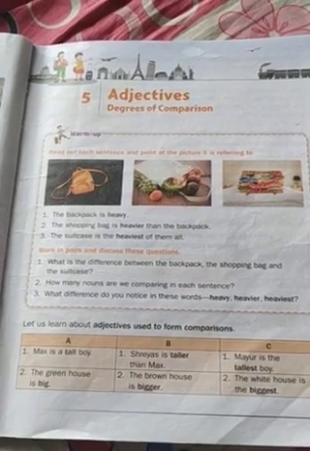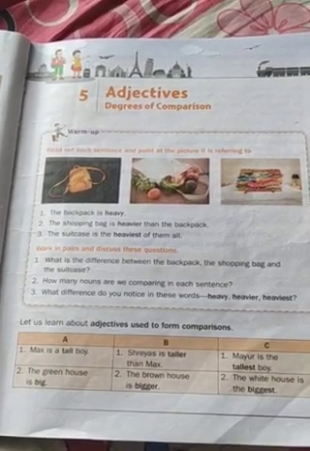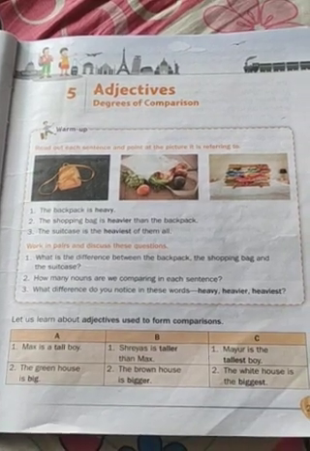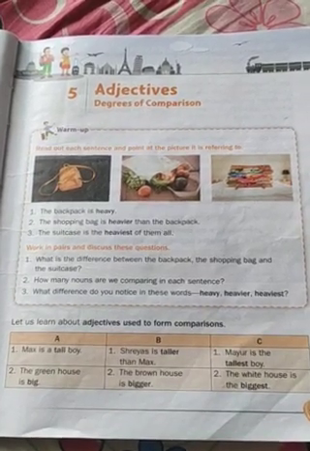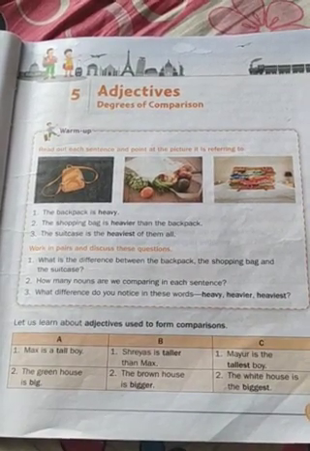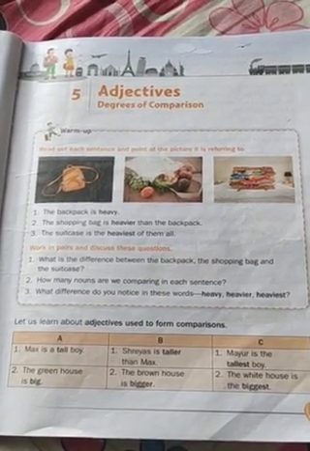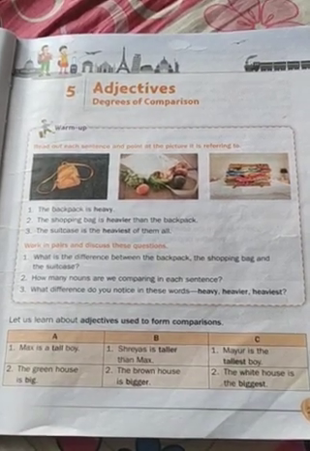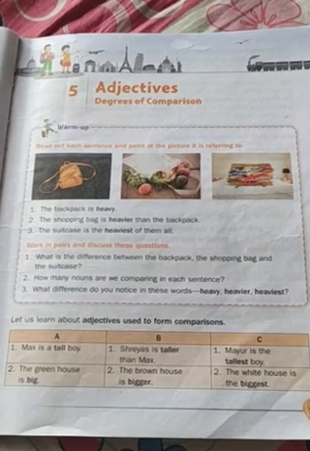And the third one, what difference do you notice in these words? Heavy, heavier, heaviest. What is the difference? Heavy is a normal adjective. In heavier, we added er, and in heaviest, we added est. This is the difference between these words.